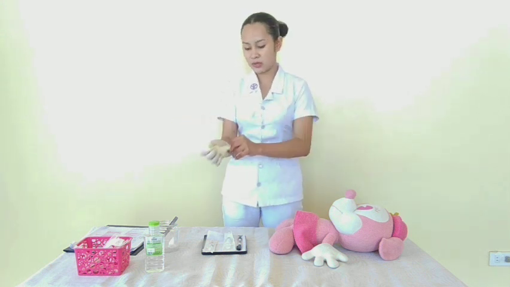So after doing the procedure, discard the gloves, perform the aftercare of the equipment, and perform hand washing. Now document the procedure done.